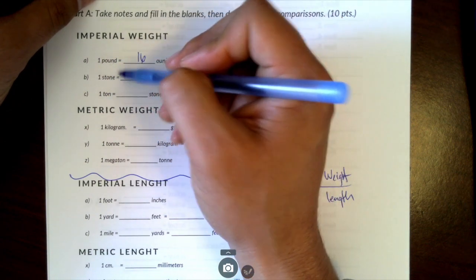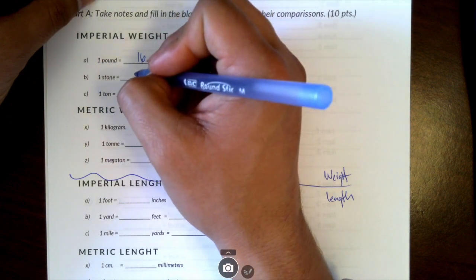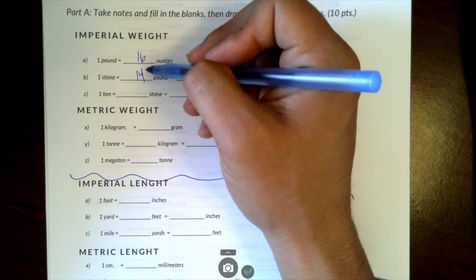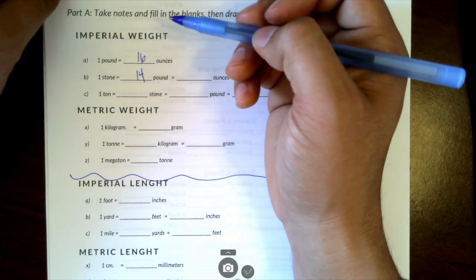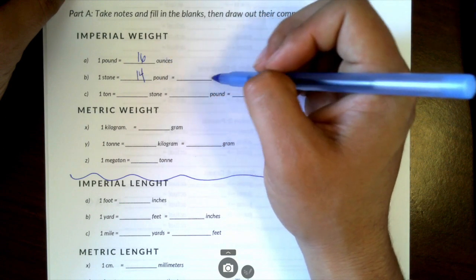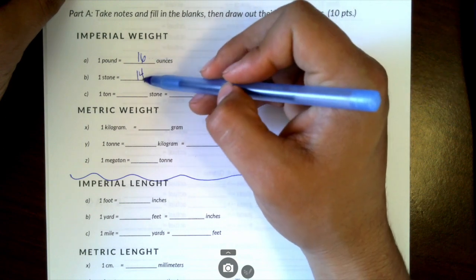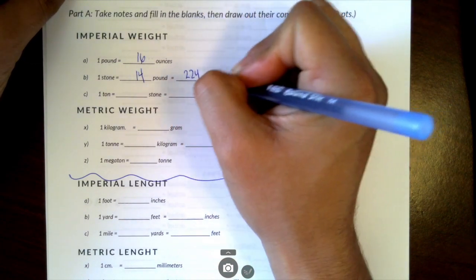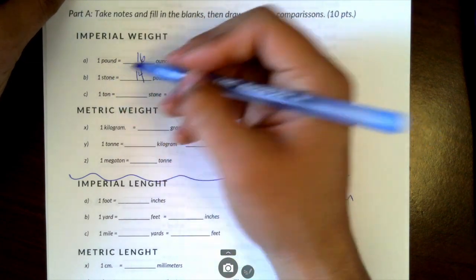1 stone is equal to 14 pounds, which is a very weird number. 16, 14, where do they get these numbers from? A pound is 16 ounces, so we have to multiply 16 times 14, and this gives us 224 ounces. So 224 ounces is 1 stone.